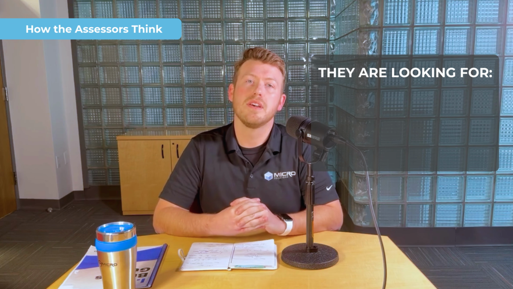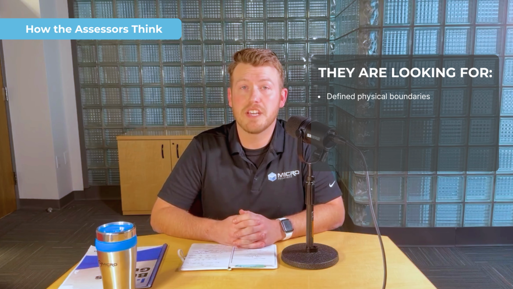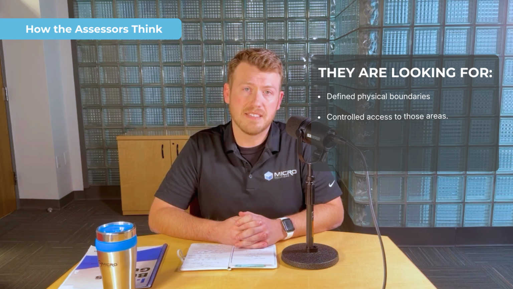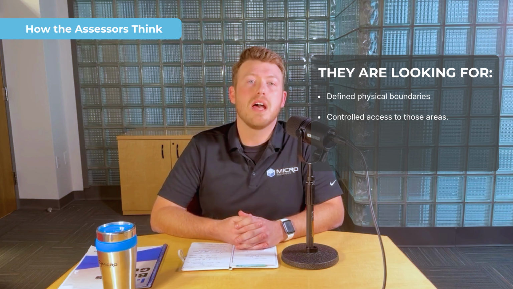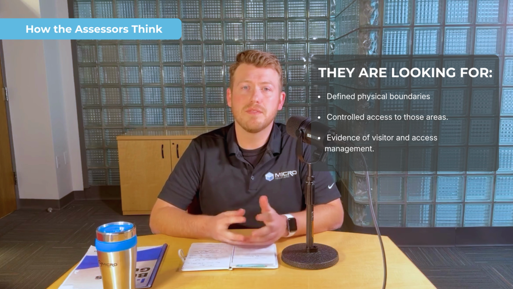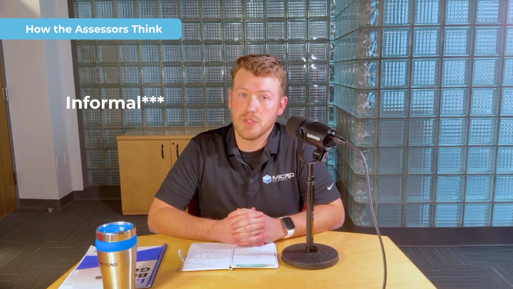From an assessor's perspective, physical protection is surprisingly practical. They're generally looking for a few core things. First, defined physical boundaries. Assessors want to see that you've identified areas where sensitive system or information exists. Second, controlled access to those areas. That control can be simple as long as it's intentional and consistent. Third, evidence of visitor and access management. That might include visitor logs, escort procedures, signage, or access records. To put it plainly, assessors just want to see that sensitive areas aren't casually accessible, visitors don't wander freely through your shop, and access decisions aren't purely informal. They're looking for reasonable discipline, not perfection.